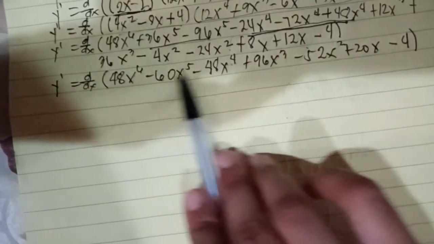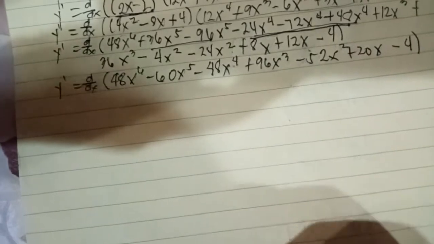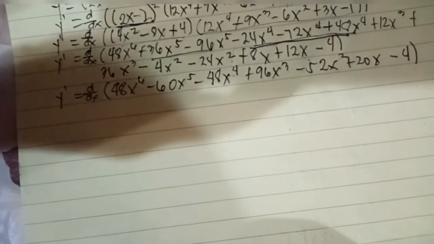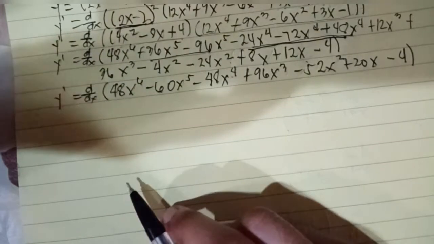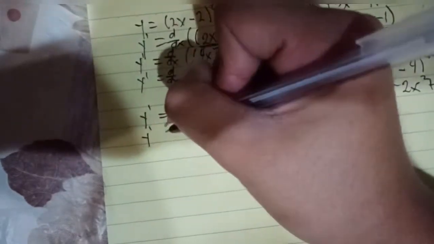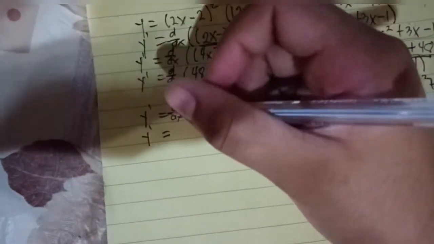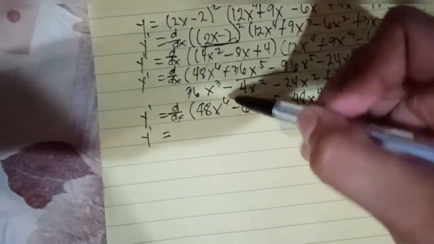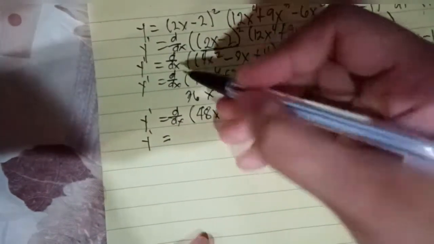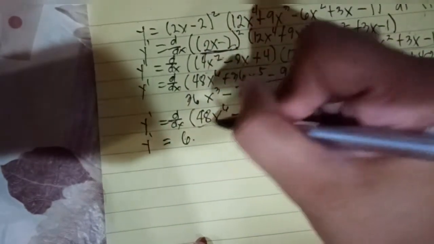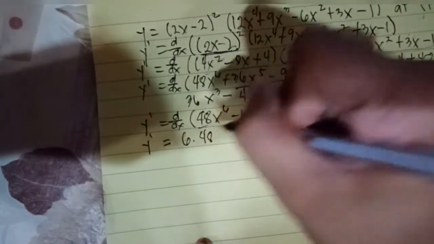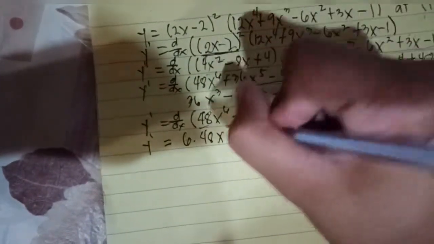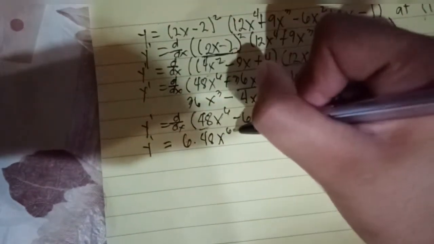Next we are going to use a differentiation rule. I know that you already know how to use the differentiation rule, so I won't explain it anymore. So y prime will become: in the differentiation rule you bring down the exponent and multiply it to the given, which is 48x, and subtract 1 from the exponent.